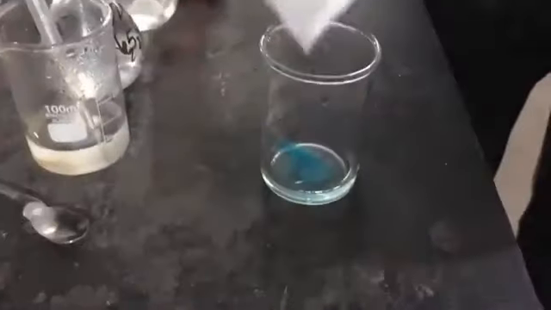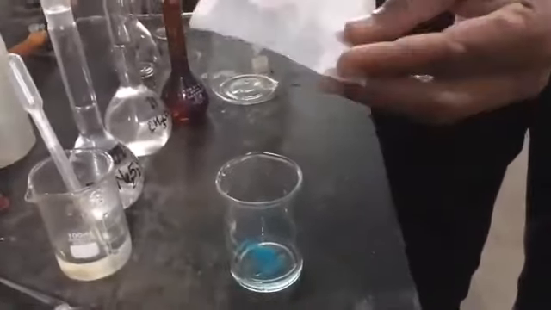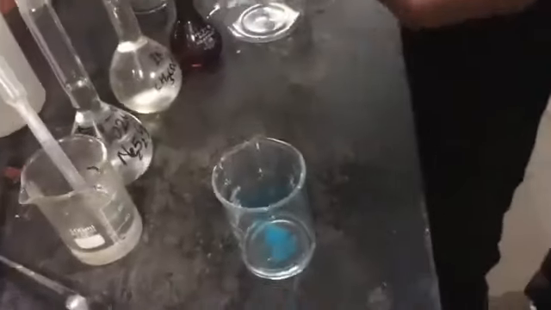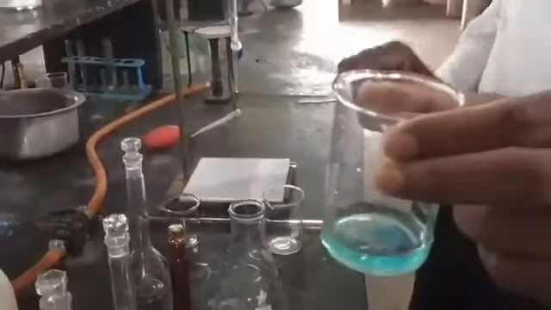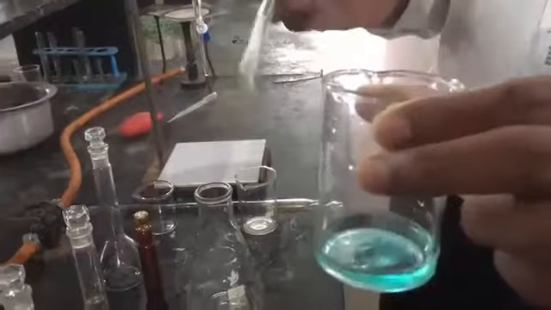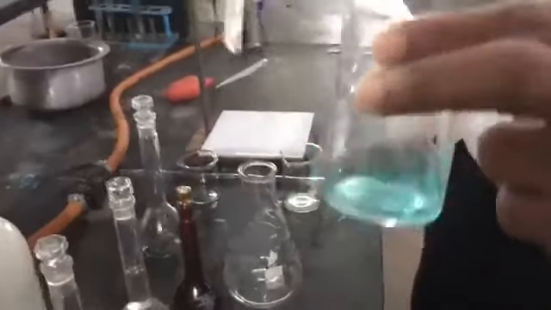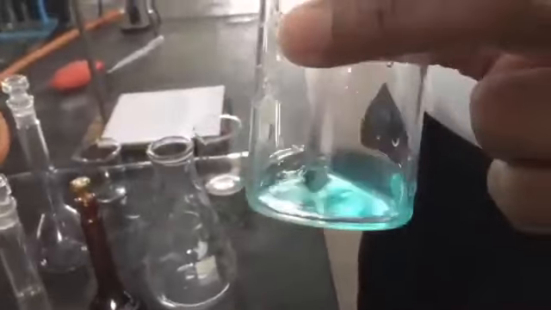First we dissolve it in a minimum quantity of water with the help of this glass rod.